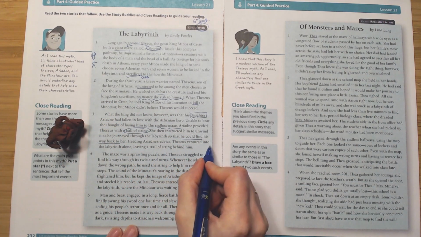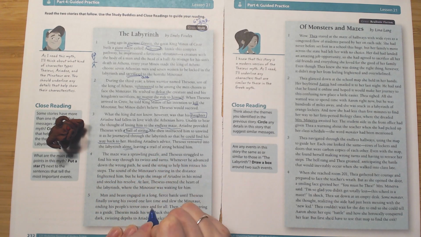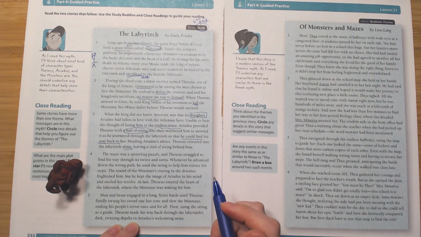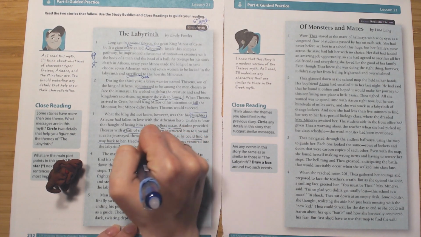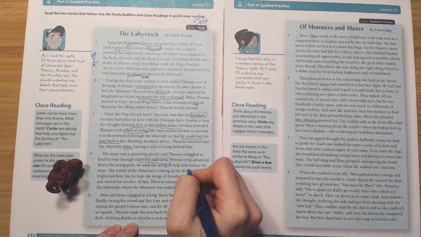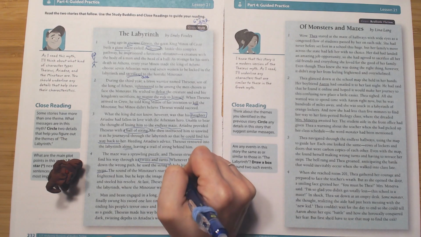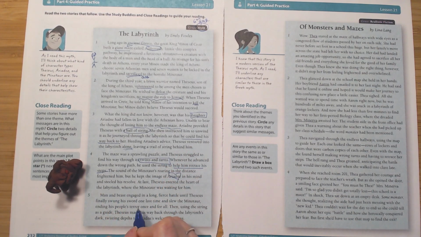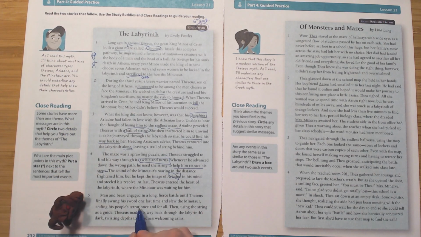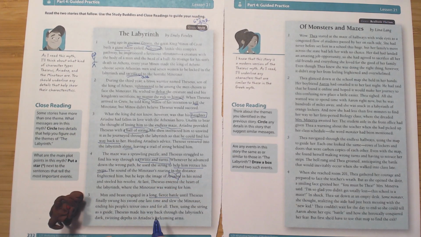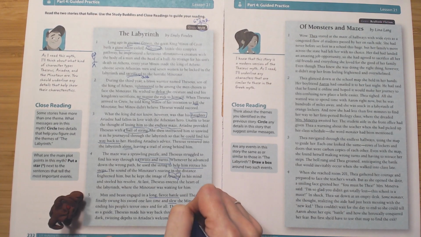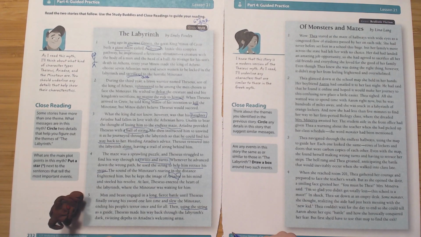Heeding Ariadne's advice, Theseus ventured into the labyrinth alone, leaving a trail of string behind him. The maze was a sprawling puzzle, and Theseus struggled to find his way through its twists and turns. Whenever he advanced down the wrong path, he used the string to help him retrace his steps. The sound of the Minotaur's roaring in the distance frightened him, but he kept the image of Ariadne in his mind and steeled his resolve. At last Theseus entered the heart of the labyrinth where the Minotaur was waiting for him. Man and beast engaged in a long, fierce battle until Theseus finally swung his sword one last time and slew the monster, ending his people's terror once and for all. Then, using the string as a guide, Theseus made his way back through the labyrinth's dark, twisting depths to Ariadne's welcoming arms.